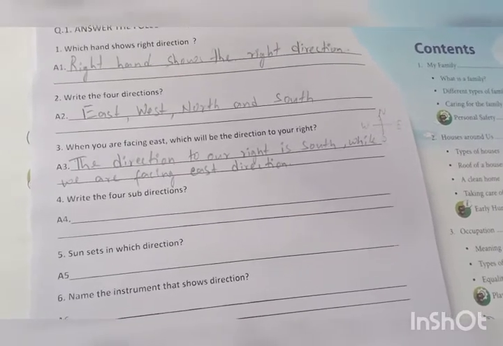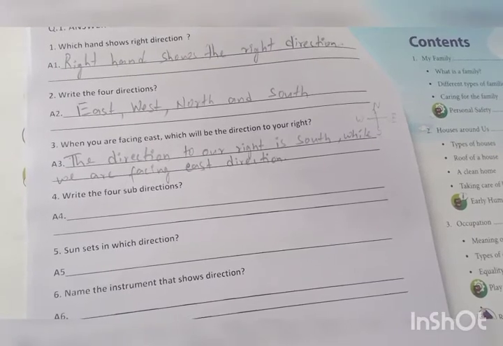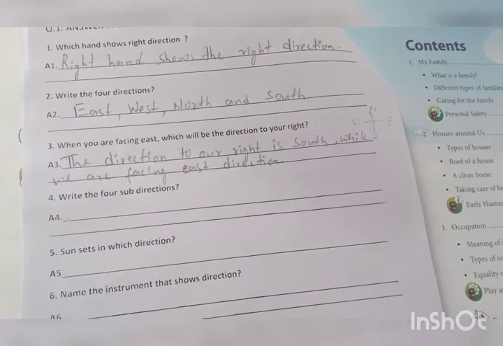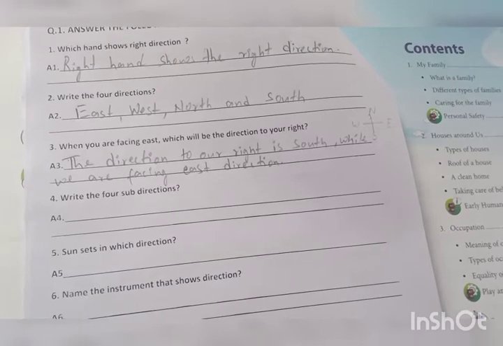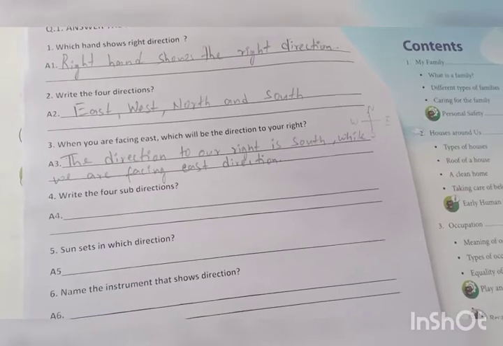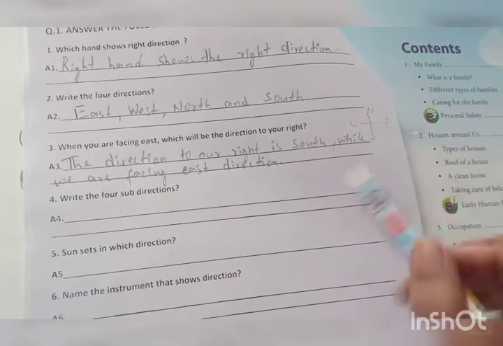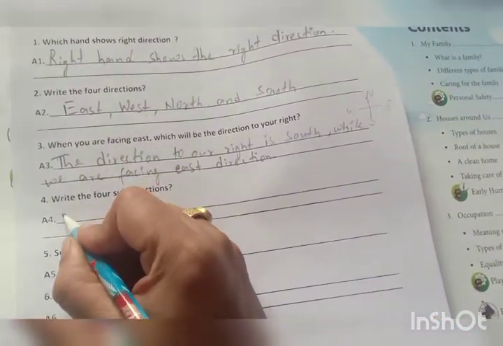Okay, now let's move to next question, that is question number 4. Write the 4 subdirections. We have to write the name of 4 subdirections. So what are the 4 subdirections? North and east के बीच में north east.